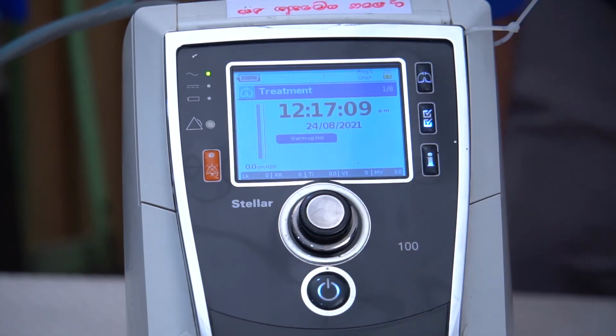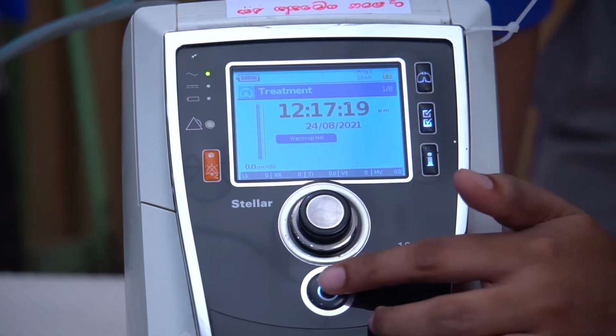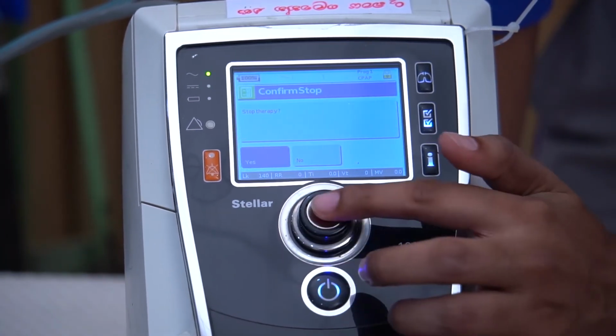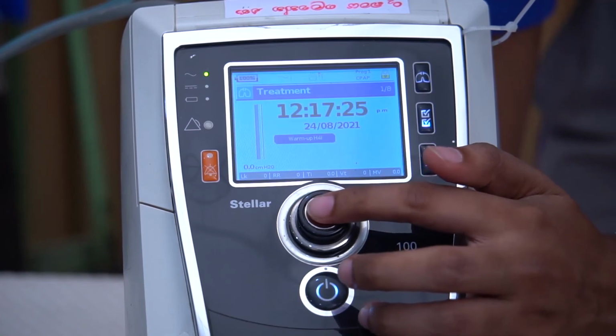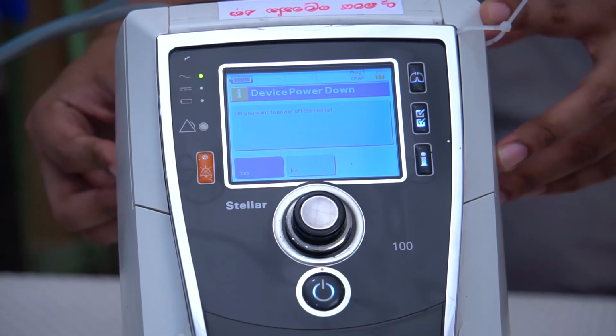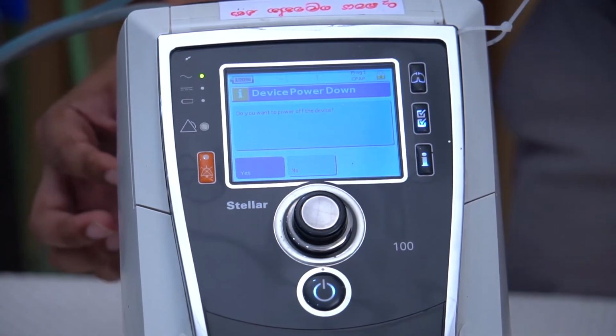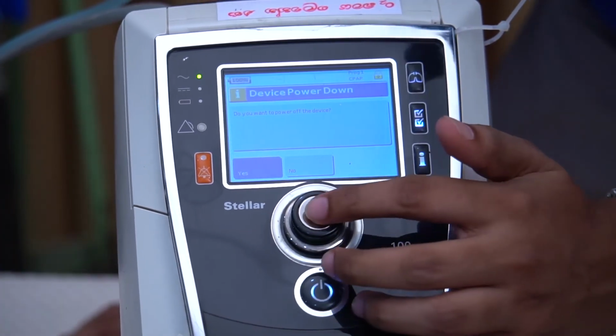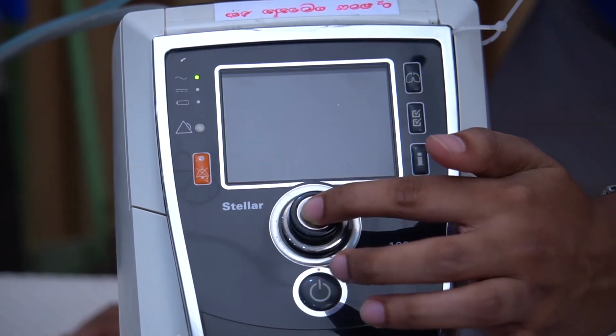How to switch off the unit? You need to stop ventilation before switching off the unit. So first press the on-off button on the upper surface and stop the ventilation. Then press the switch on the rear surface. Then a warning message will appear on the main screen, and select yes for permanent switch off.